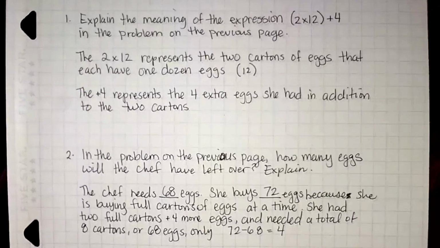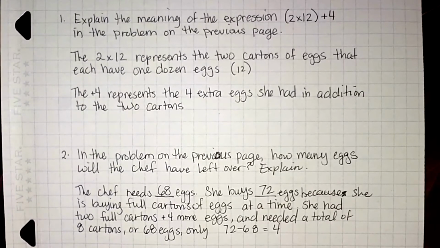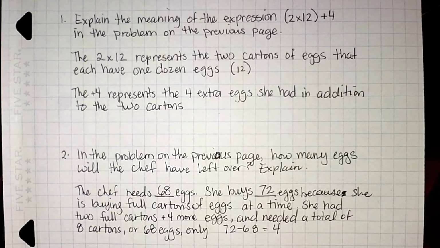In the problem on the previous page, how many eggs will the chef have left over? So if she needed 68 more eggs and she bought 72. Because she's buying full cartons of eggs at the time, and she already had 2 full cartons plus 4 extra, the extra that she's going to have are those 4 because she needed 8 complete cartons to bake, and she had 2, so she bought 6 more, but those 4 extra eggs were extra leftover eggs that she wasn't going to need. So our remainder here is going to be 4. The extra amount that's going to be left over is 4.